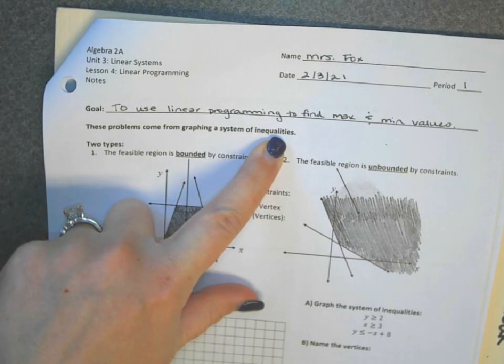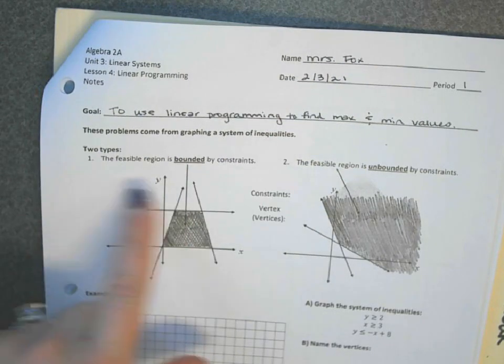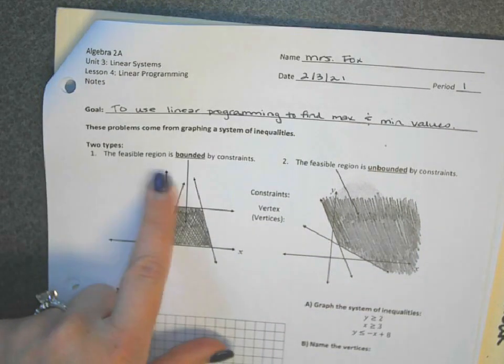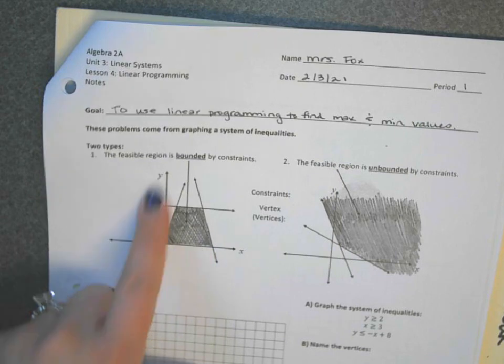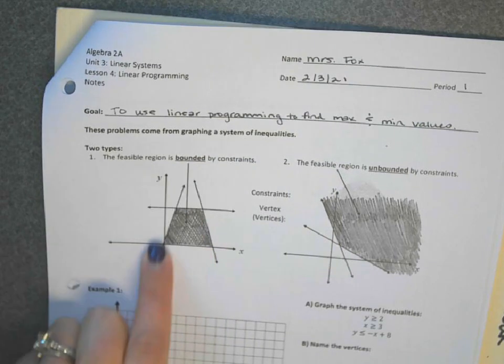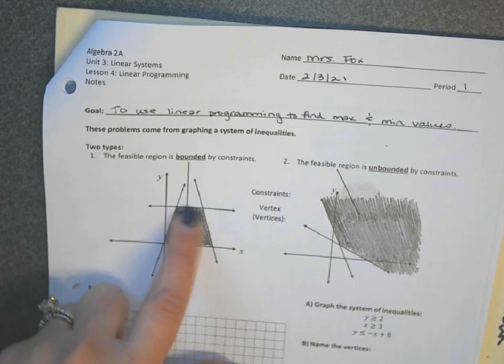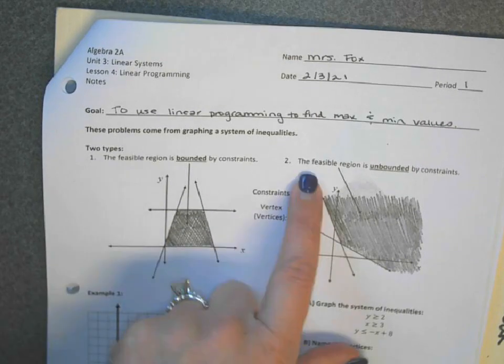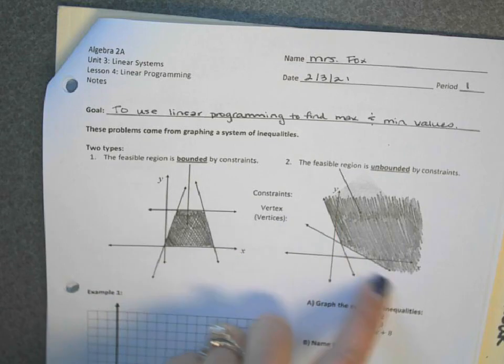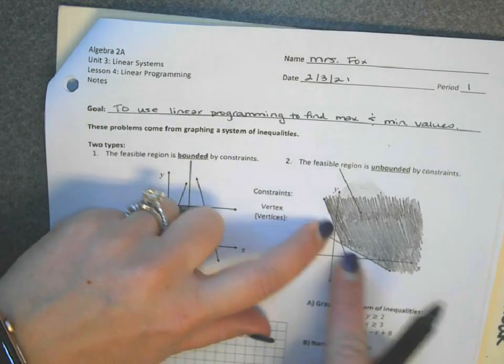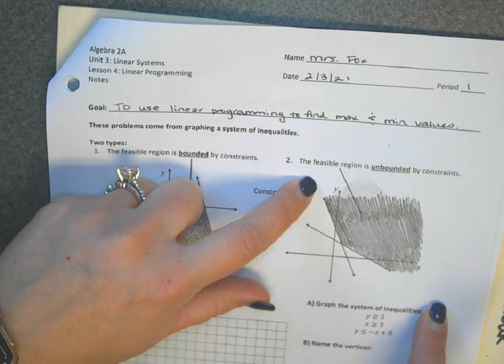When you go to actually graph these, sometimes the feasible region, so the region that is your solution that you color in, it's bounded. Okay, so it's bounded if it's completely enclosed, whereas here, this feasible region is unbounded by constraints because it continues forever in these directions. Do you see that?